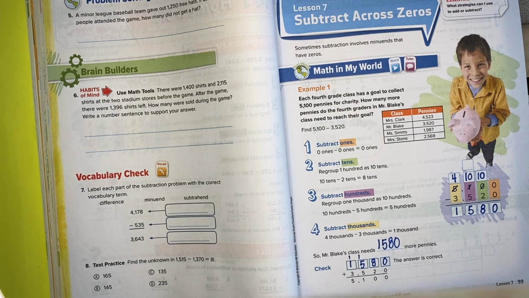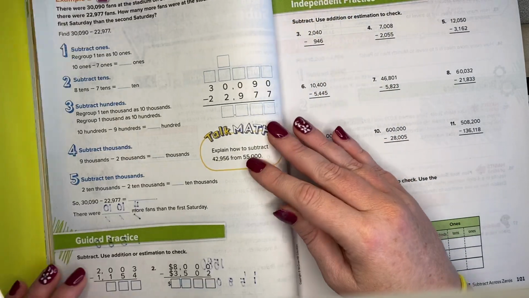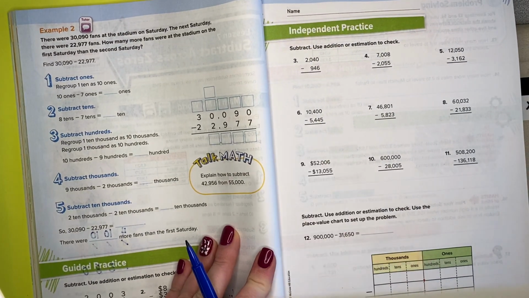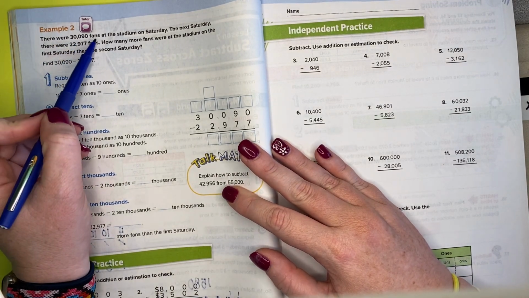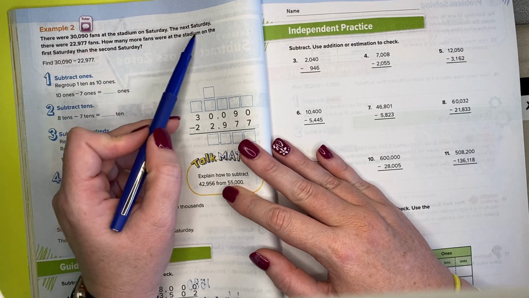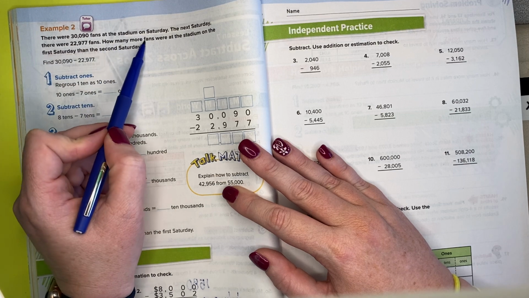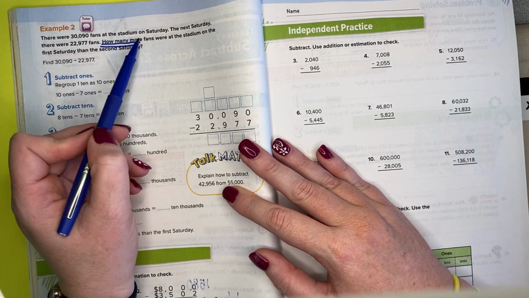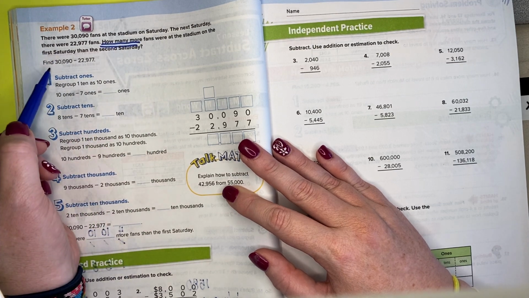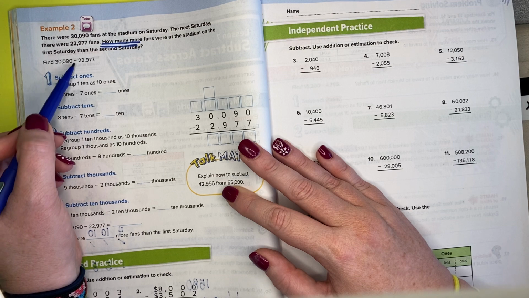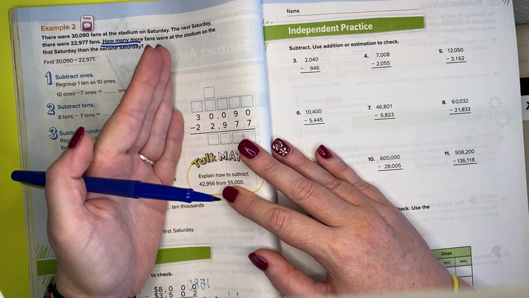Now, if you got confused, never fear. We're going to work through some more together. Okay? Moving along. Excuse me. Example 2. There were 30,090 fans at the stadium on Saturday. The next Saturday, there were 22,977 fans. How many more means to subtract. How many more fans were at the stadium on the first Saturday than the second Saturday? So I have to find 30,090 minus 22,977, okay? They give you the steps right here, but I'm just gonna kind of work through them over here, okay?